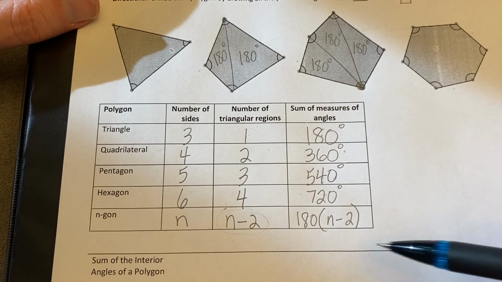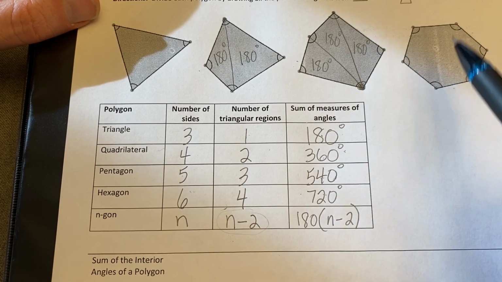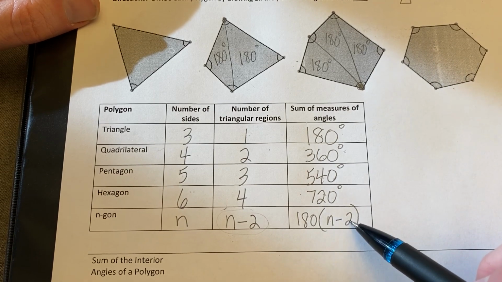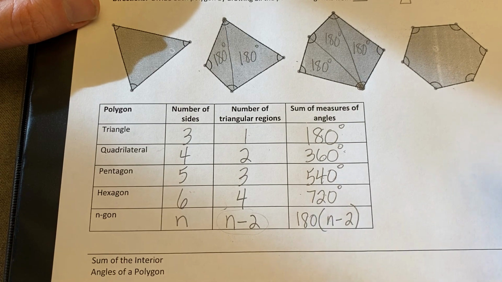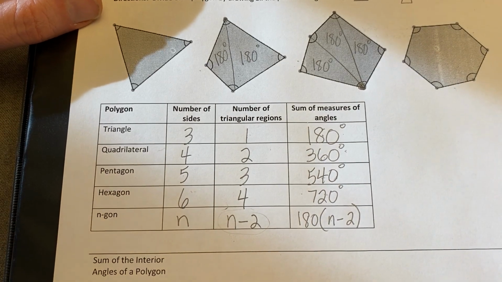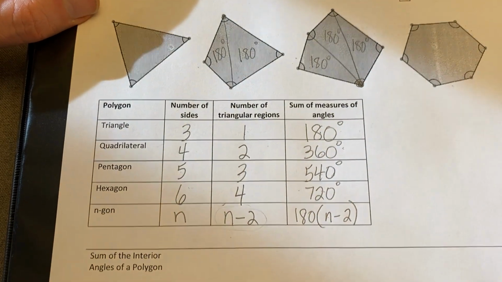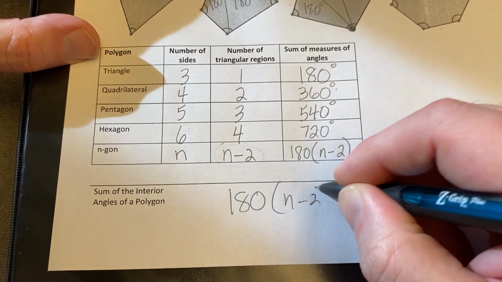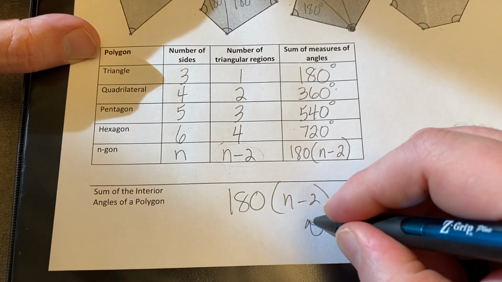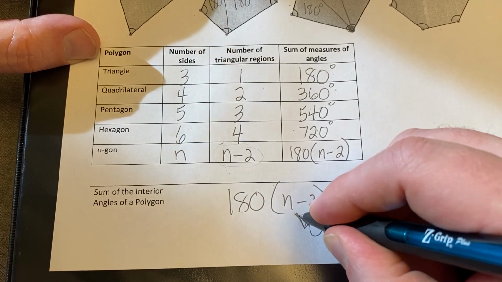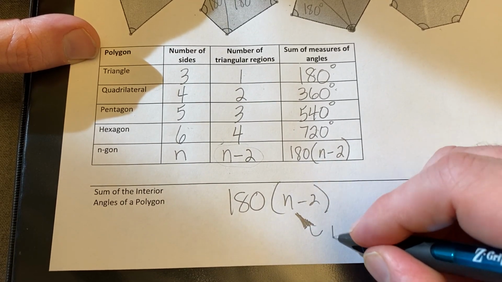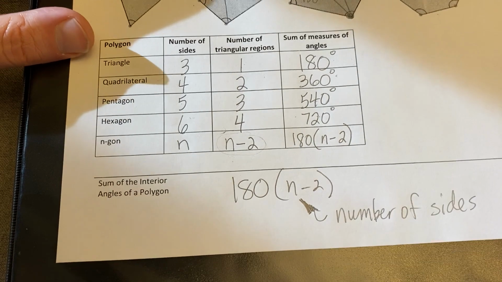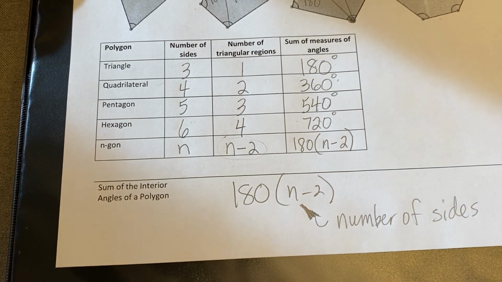Now if I had a figure with 10 sides, I wouldn't have to draw it and figure out the diagonals and add up the 180s. If I have 10 sides, I would go 10 minus 2 is 8, and 8 times 180 would give me that interior sum. So at the bottom of your page, go ahead and write down that rule: 180 times n minus 2. And remember, the value of n is going to be the number of sides. And that's going to find you the sum of the interior angles of a polygon.